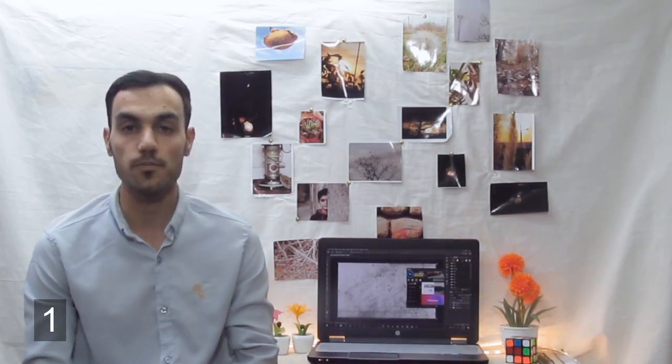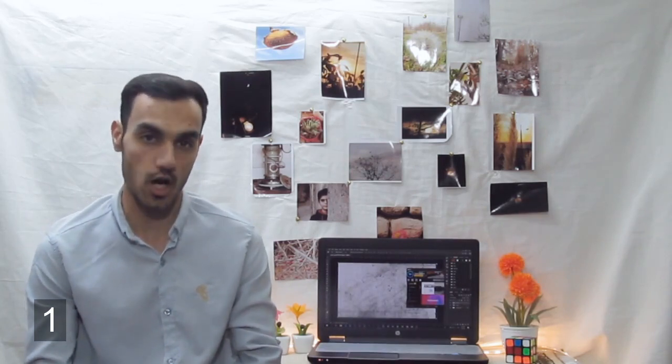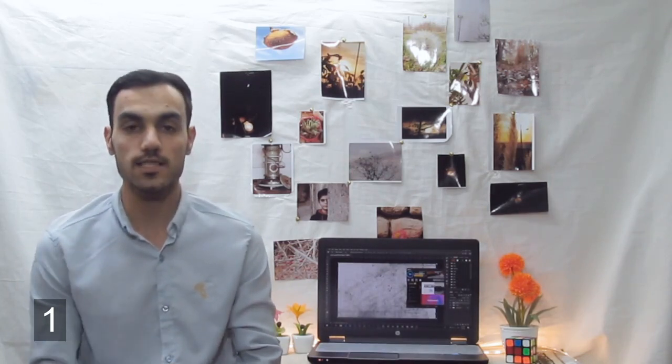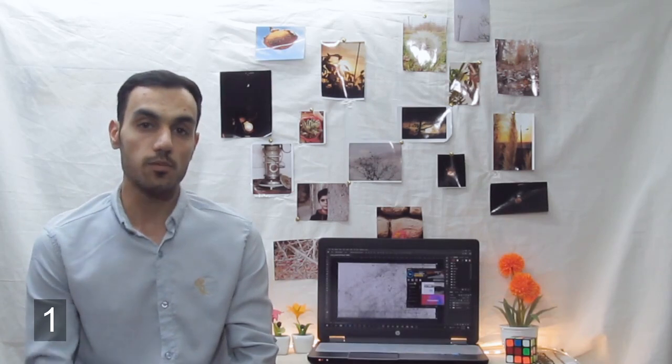In this video we talk about the difference between RGB and CMYK color mode. There are types of color mode in Adobe Photoshop, for example RGB, CMYK, grayscale and bitmap, but RGB and CMYK are more useful in many projects. But what is the difference between RGB and CMYK?